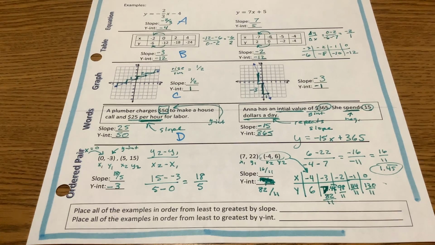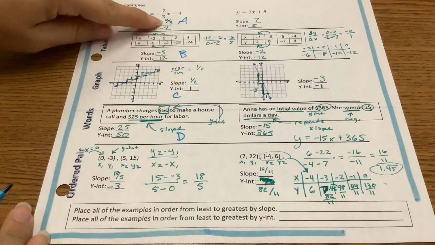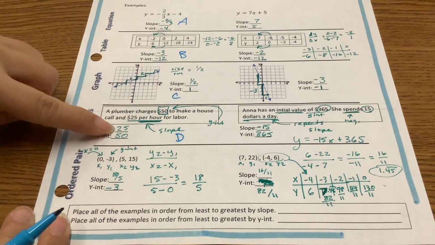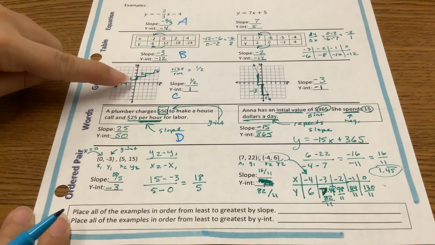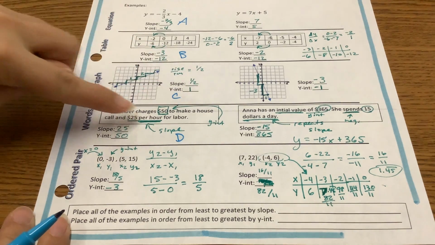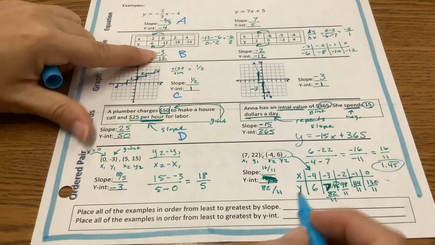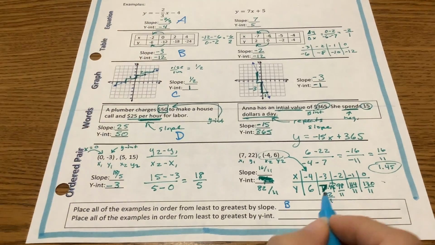Okay, so which one has the smallest slope? A is -2/3, B is -3, C is 1/2, D is 25. Which one's the smallest? Negative 3, B. Sorry.